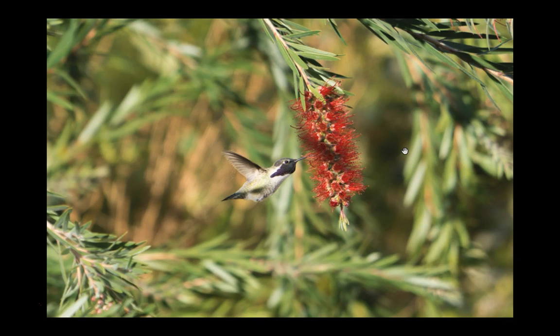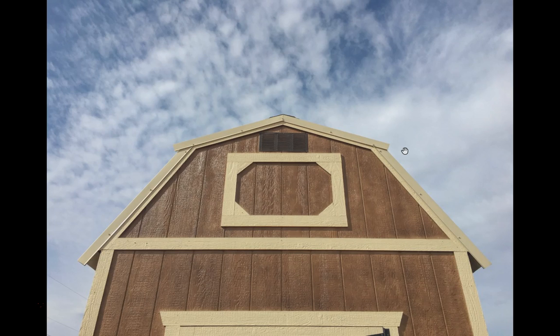Sometimes looking for the unexpected in your photographs is really great. Or looking at something from a different angle.